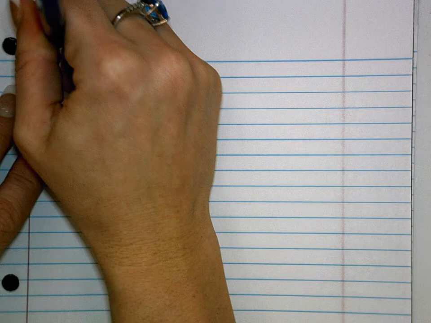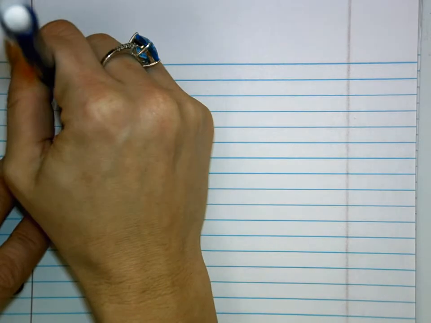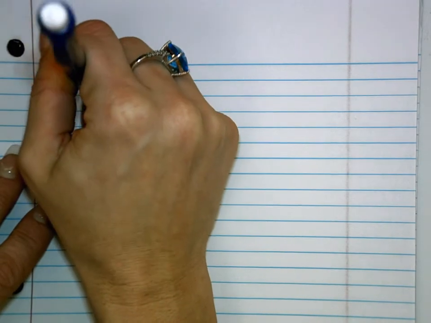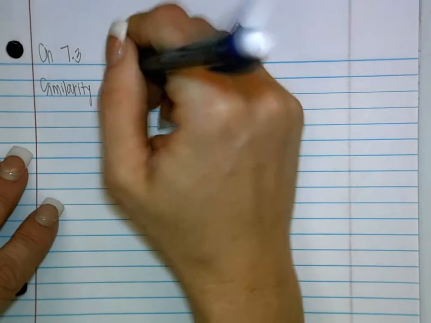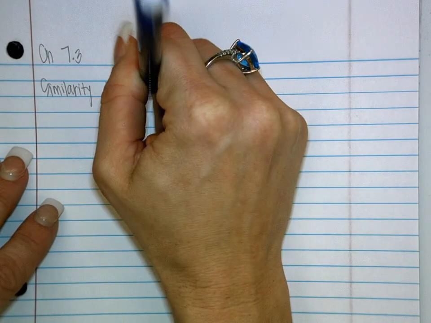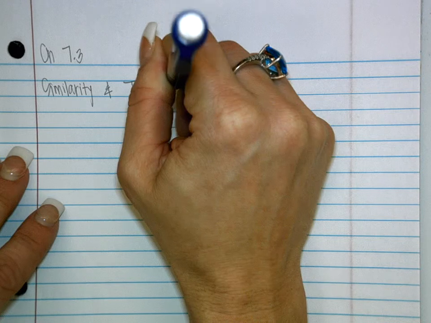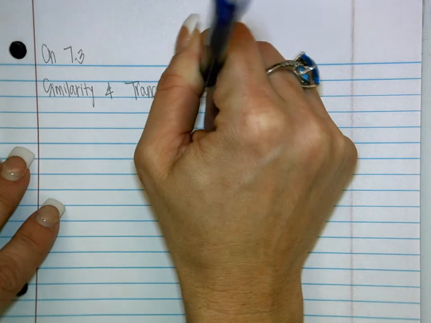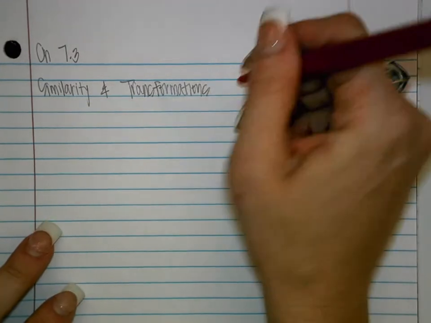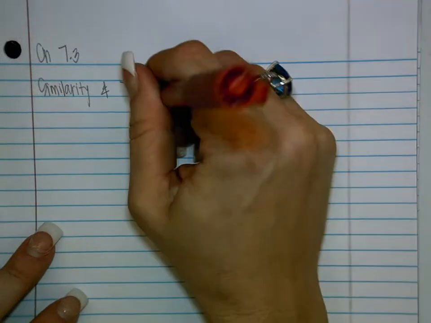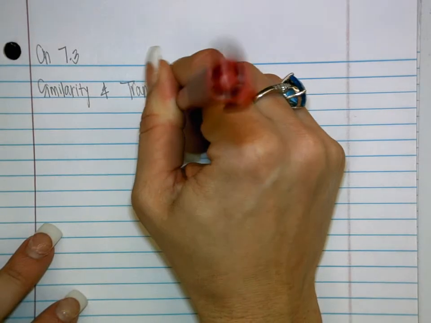Okay, so we're going to start today on chapter 7.3, and we're going to be talking about similarity and transformations. So we've been talking about transformations a lot. Does anyone remember what the different types of transformations are? There's 4 different kinds of transformations. What's any of them? Rotation, okay.